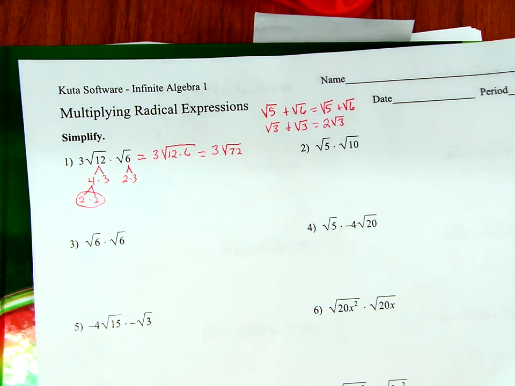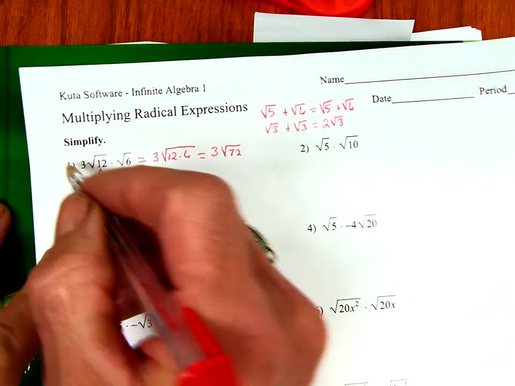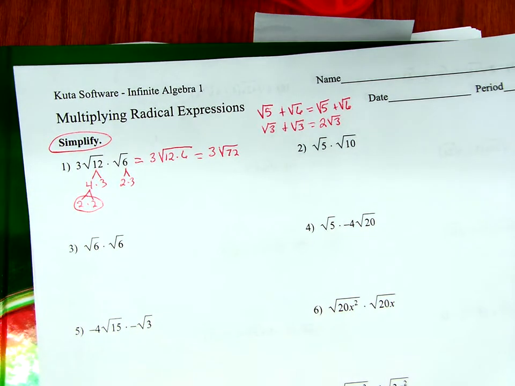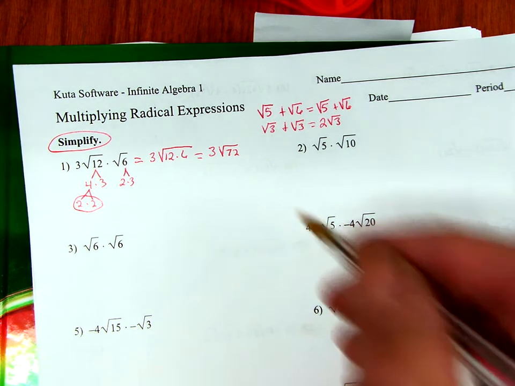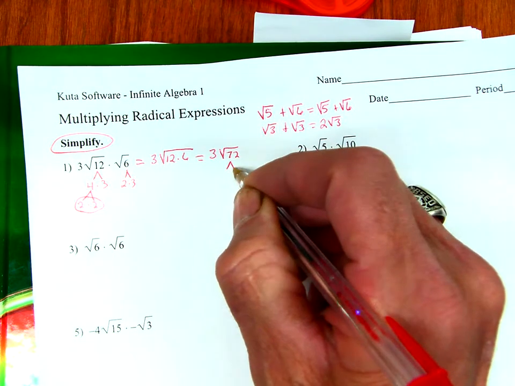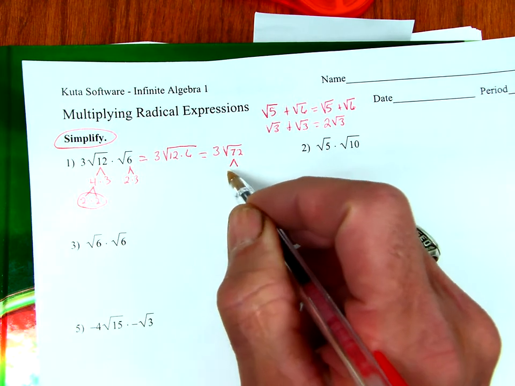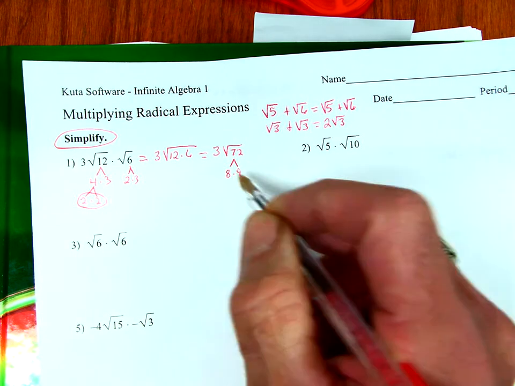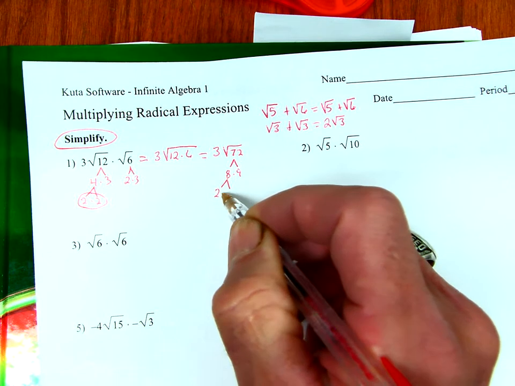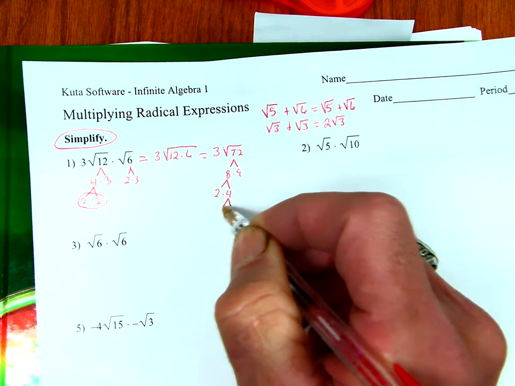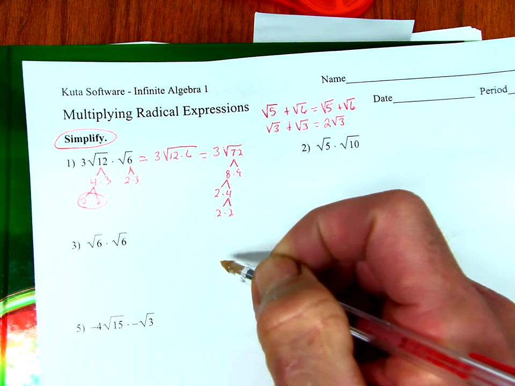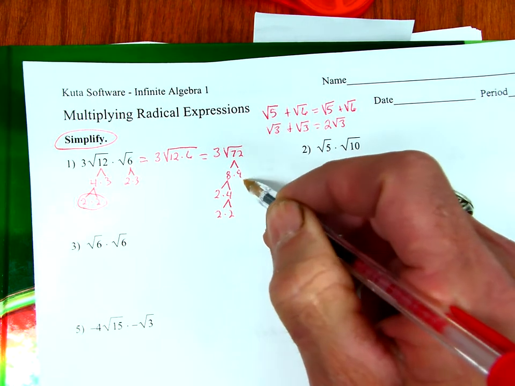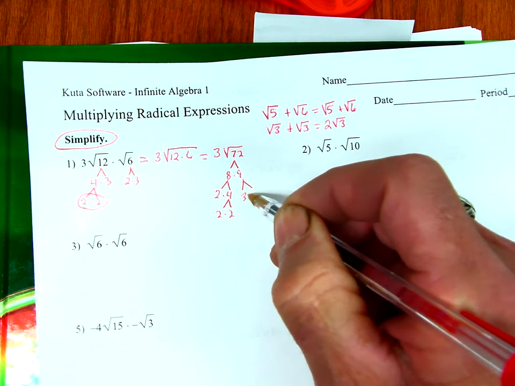Multiplication part is done. However, this is not simplified, and the instructions say simplify. That means you keep going until there's no more math that you can do. And there is some work that we can do. For example, 72 is 8 times 9. 8 is 2 times 4, and 4 is 2 times 2. 9 is 3 times 3.